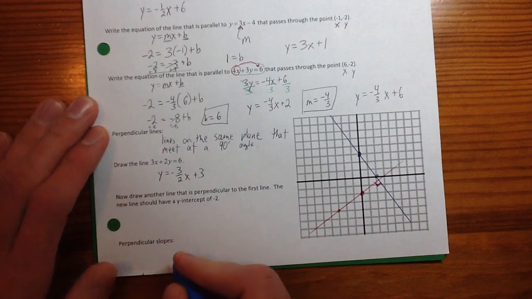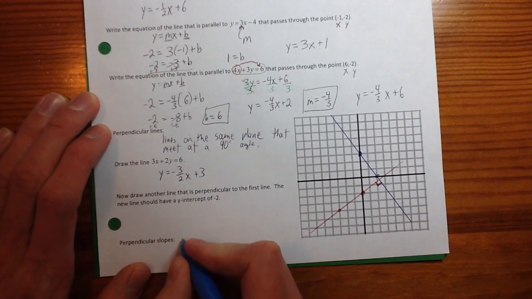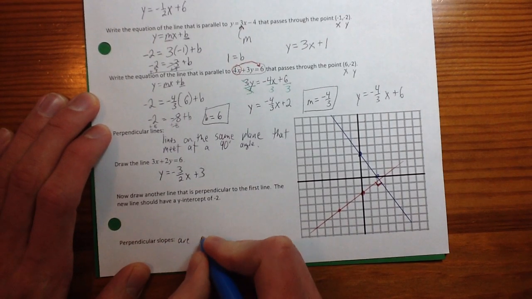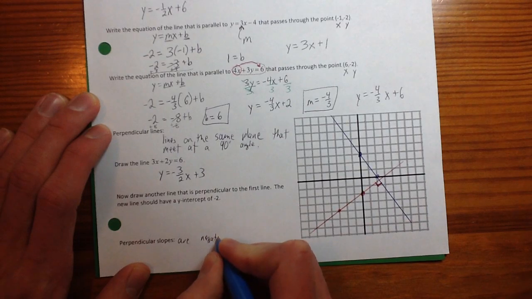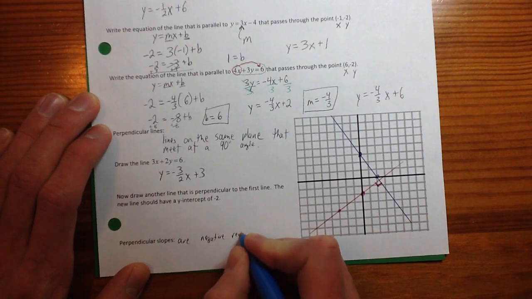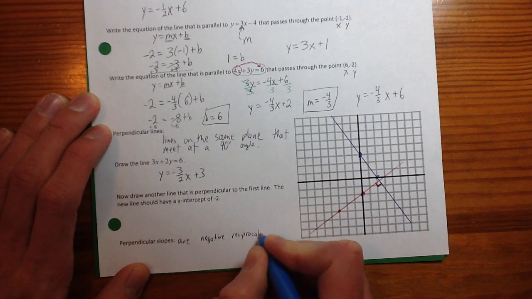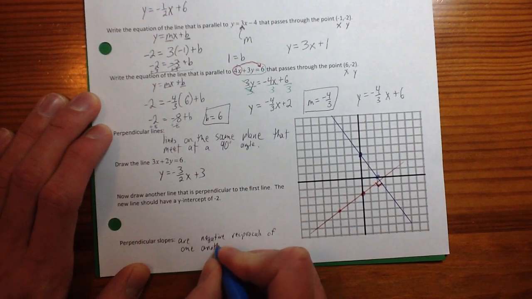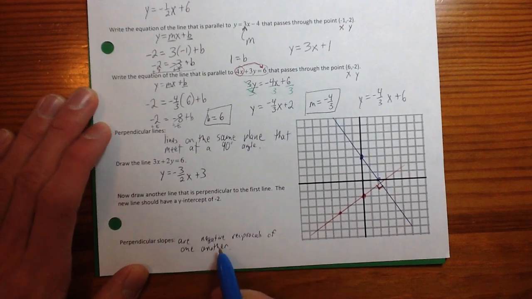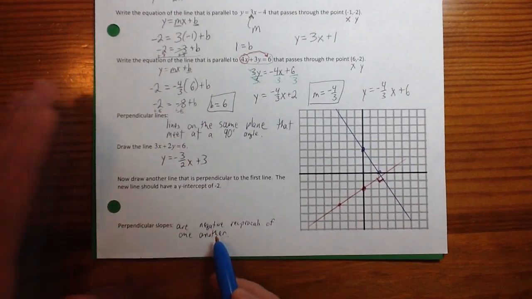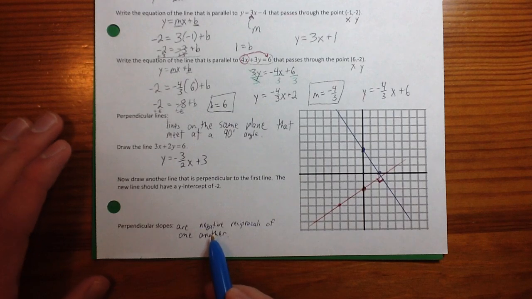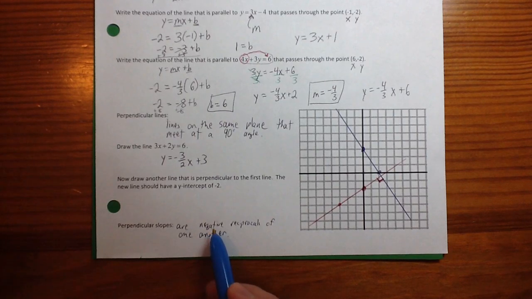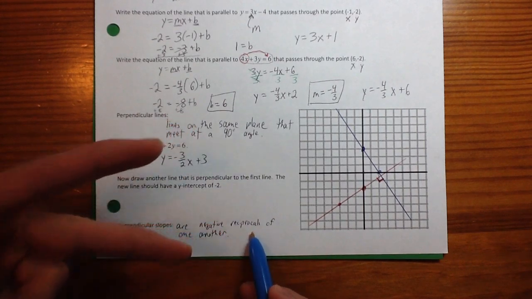And it will happen when I tell you this. Perpendicular slopes are negative reciprocals of one another. Okay, let me clarify what that means. Negative doesn't necessarily mean they're both negative, because they're not. They actually can't be. But one of them is positive, the other one is negative. When I say negative reciprocal, I really mean opposite sign, and reciprocal means to flip the fraction over.